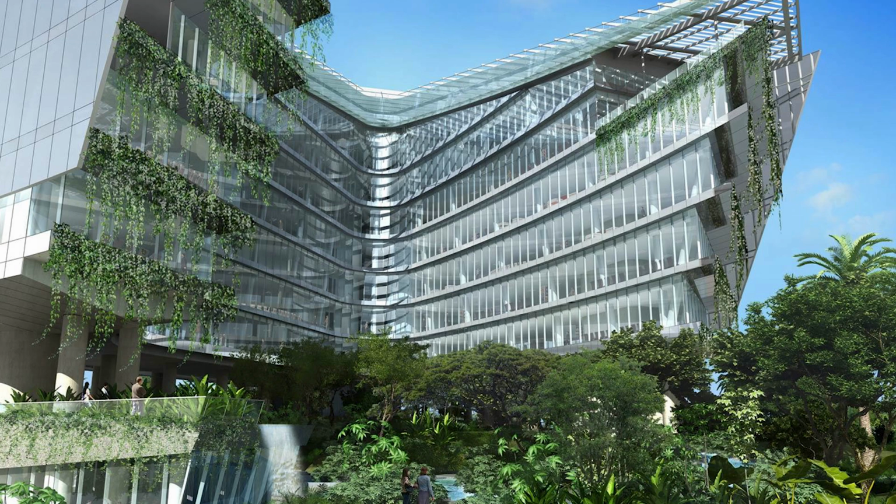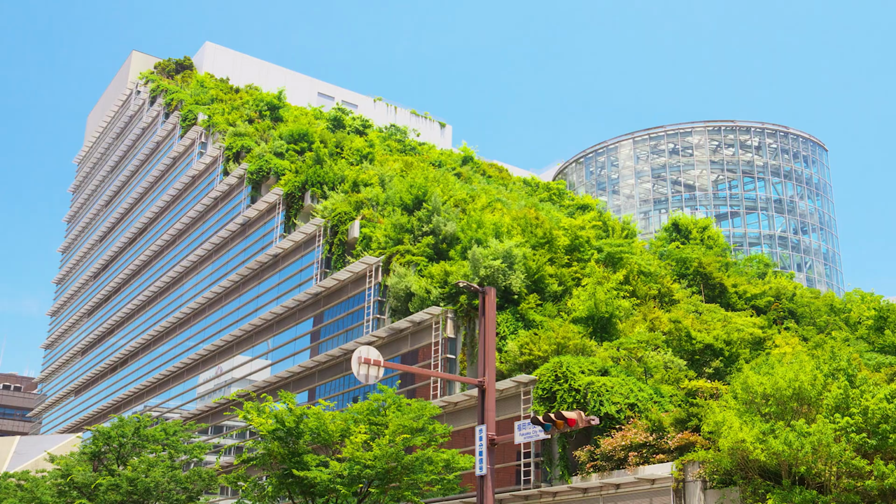Hello fellow architects, you must be wondering why there are images of green buildings flashing on your screen. So don't worry, I'll tell you.